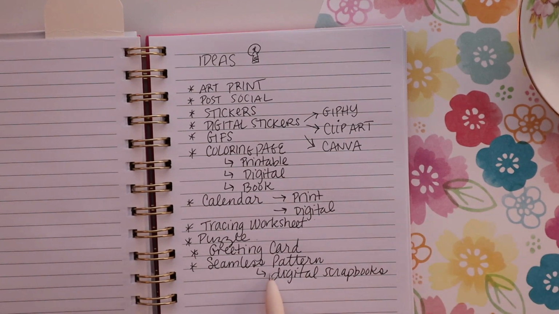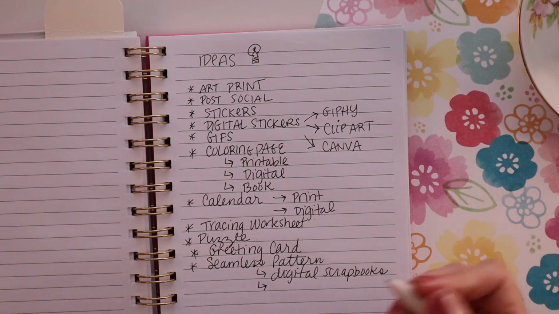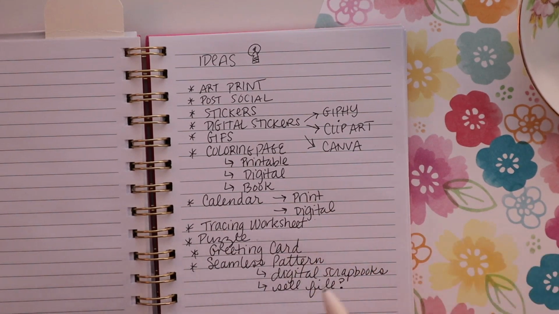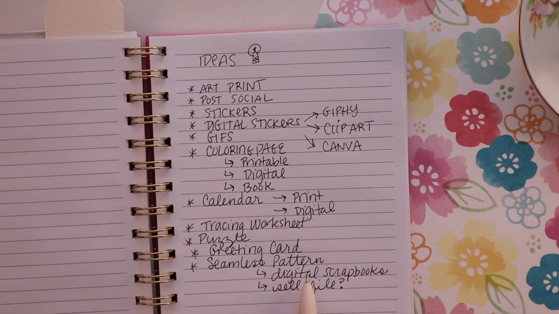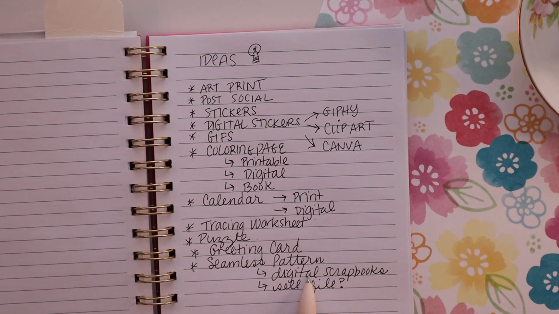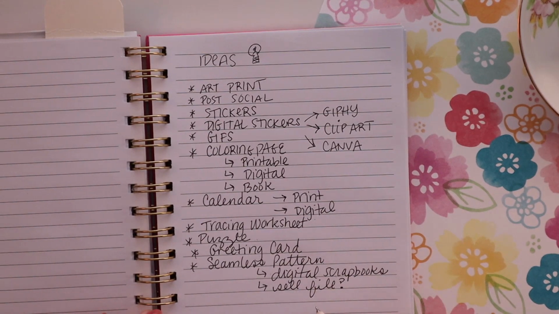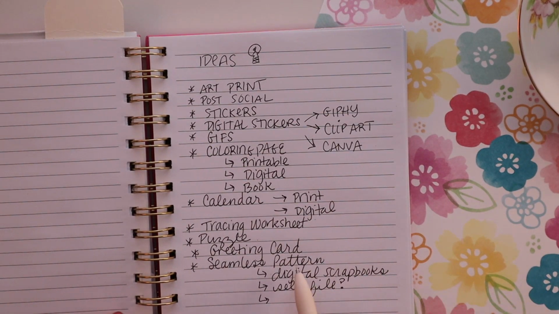And then we can also use this seamless pattern. You can just sell the seamless pattern file, and then people can use it to create their own products and things. I like to sell it as digital papers, and then people can use it for their scrapbooks and stuff. And then you could of course also get this printed on your own products.